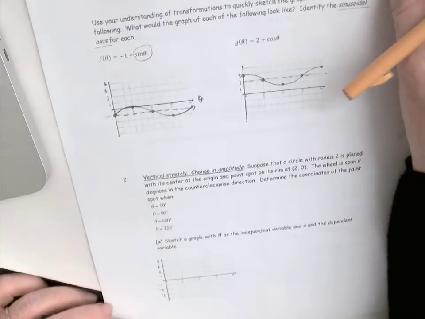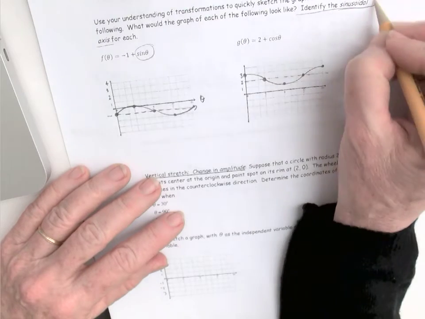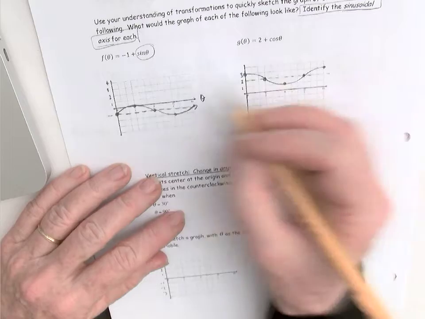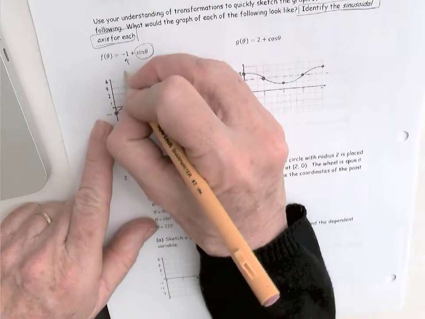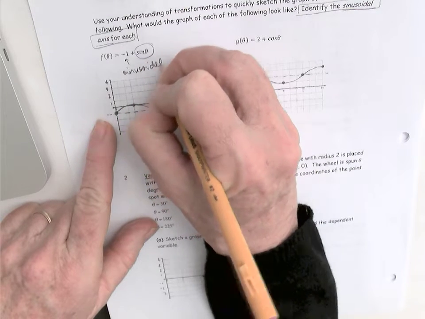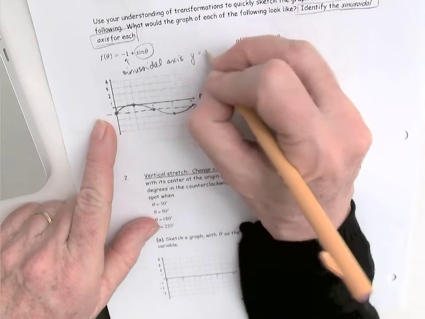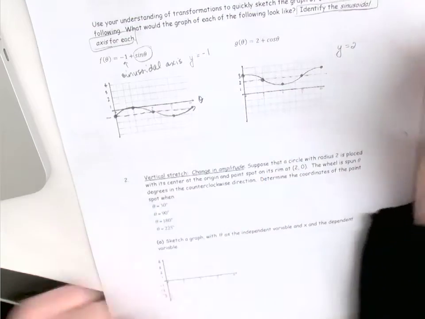Just to return to the first part, whenever we shift up or down, what we're doing is changing what we call the sinusoidal axis. And that's the axis about which these oscillate. So over here, for this one, our sinusoidal axis is -1. So our sinusoidal axis here is y equals -1. And our sinusoidal axis here is y equals 2.